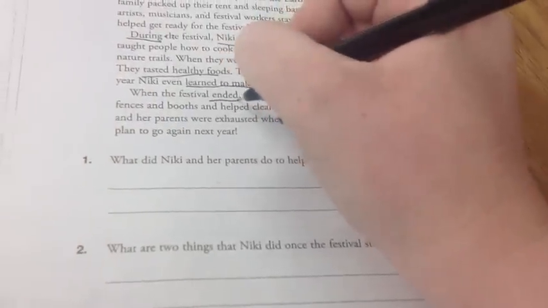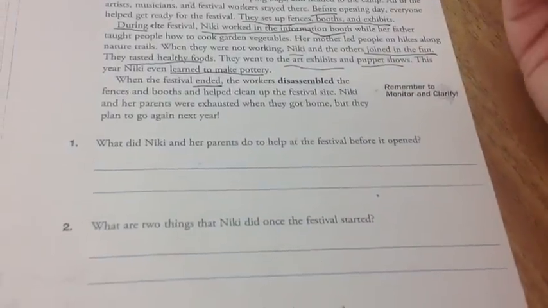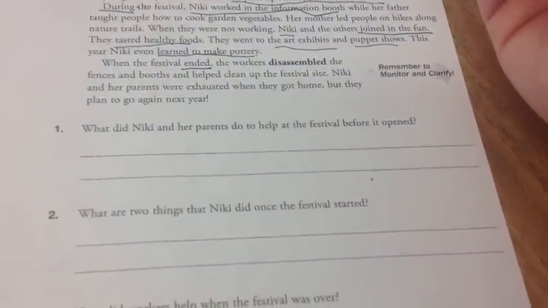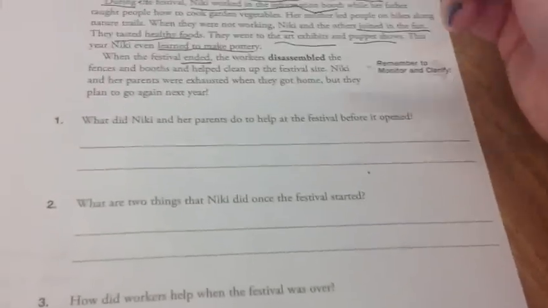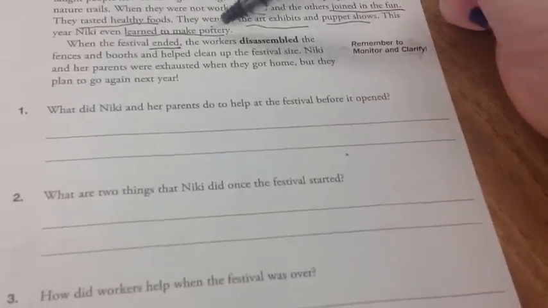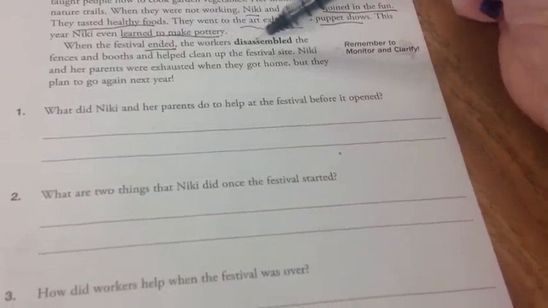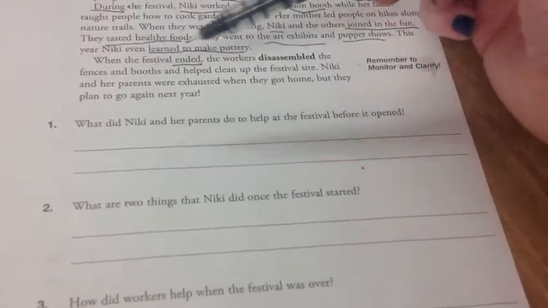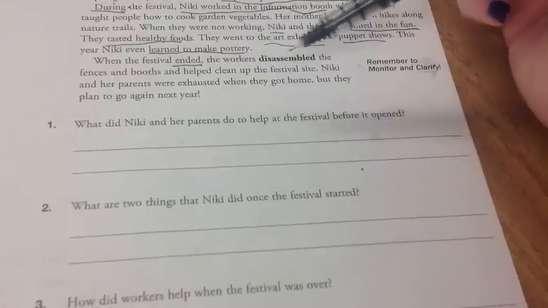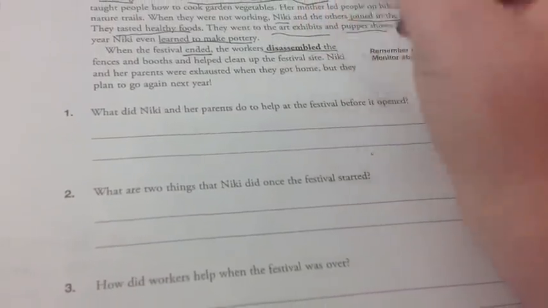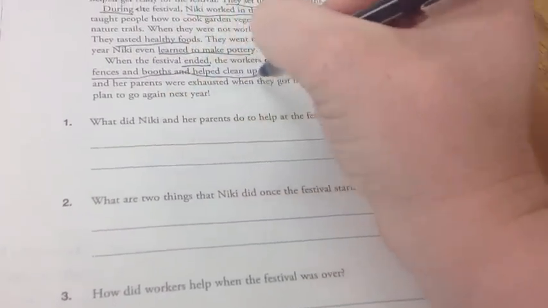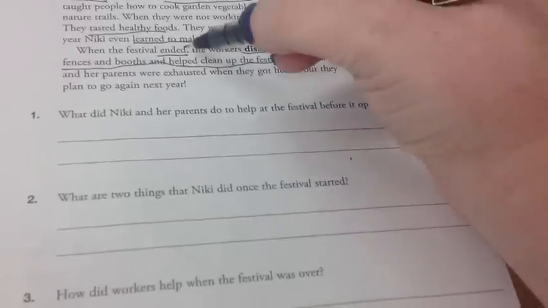It says, when the festival ended. There's my clue word for sequence. Ended is the same thing as being over, so I know that it's going to be in this paragraph. I'm looking for the next event after the clue word. The workers disassembled the fences and booths and helped clean up the festival site. All right, so I'm going to underline all of this because I know that's the event that happened after my sequence clue word, which is ended.